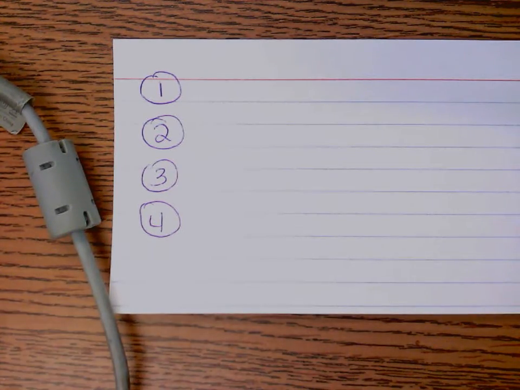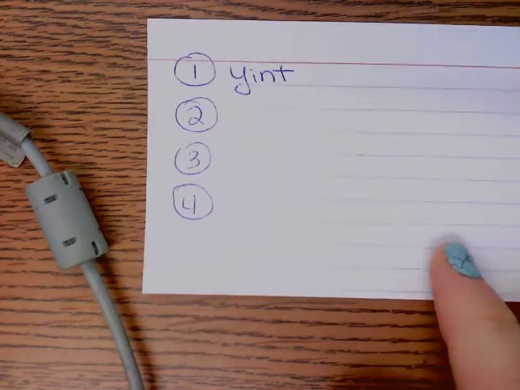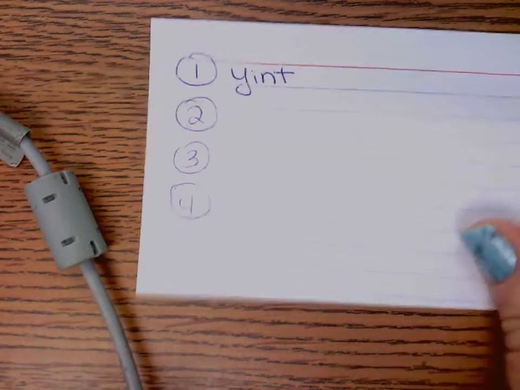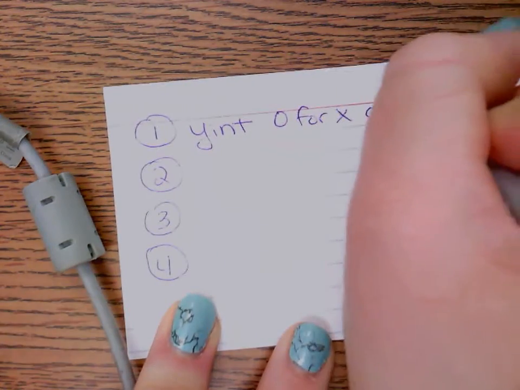So step 1, how do you find your y-intercept? What do you do first? Plug in 0 for x, and solve, right?